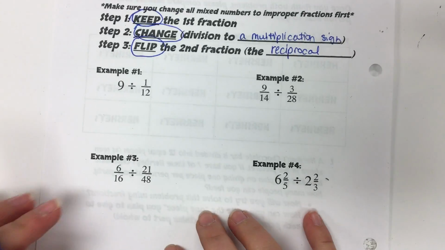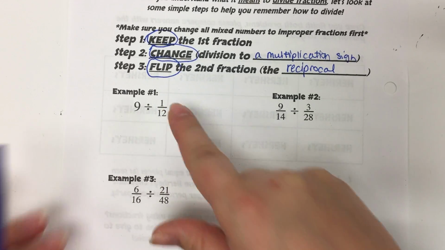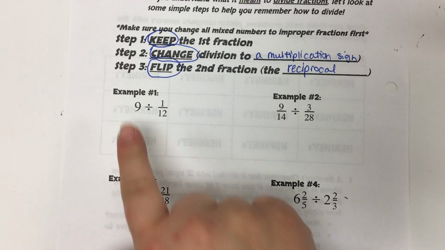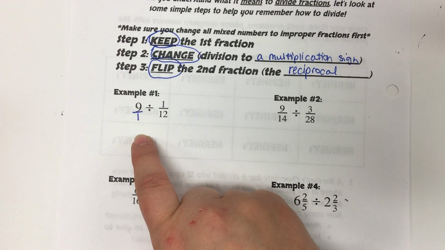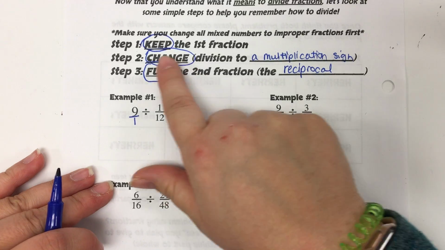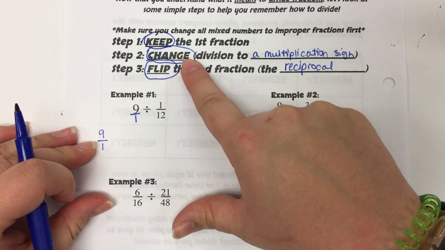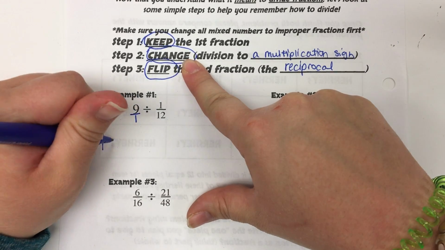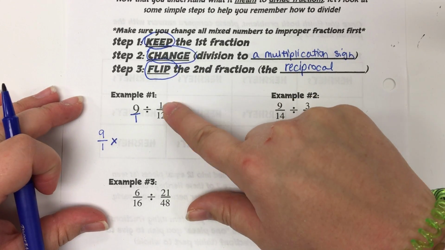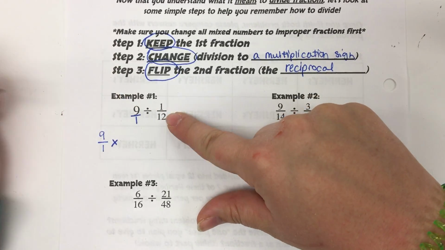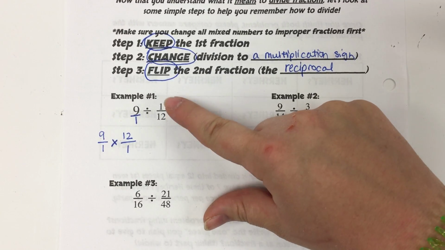Okay, so we're going to go through this example right now. We've got 9 divided by 1/12. Now right away we know that we cannot divide with whole numbers, so we need to turn this into a fraction by putting it over 1. Now we can go ahead and rewrite the problem, keeping the first fraction the same, so putting 9 over 1, changing this division sign to a multiplication sign, and flipping the numerator and the denominator in the second fraction. So instead of 12 on bottom, we're going to put 12 on top and 1 on bottom.